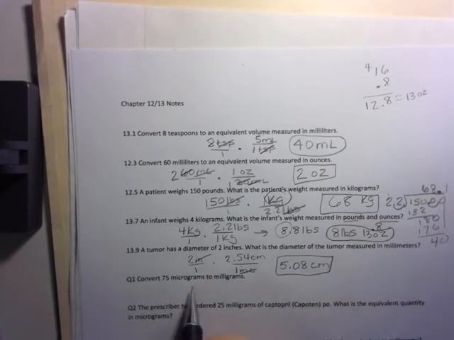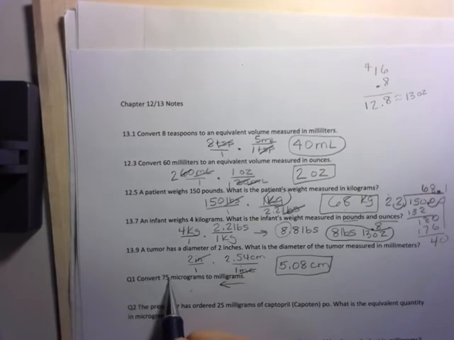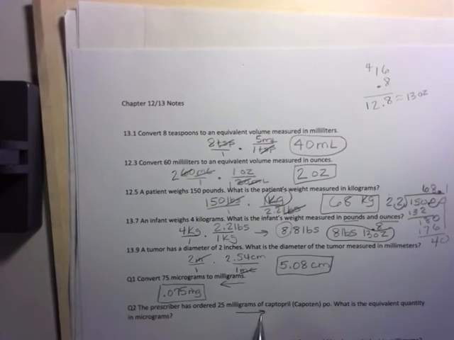Convert 75 micrograms to milligrams. Micro to milli, we're going that way. So I'm moving my decimal place here 3 places. Milli to micro, 3 places. So right now my decimal's right here. I'm moving it 3 places.